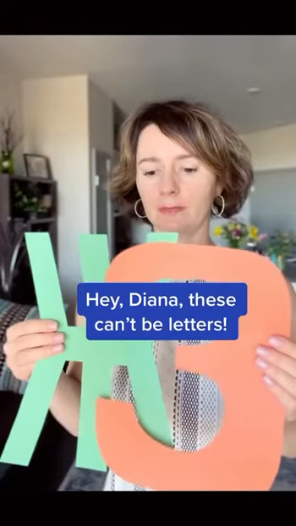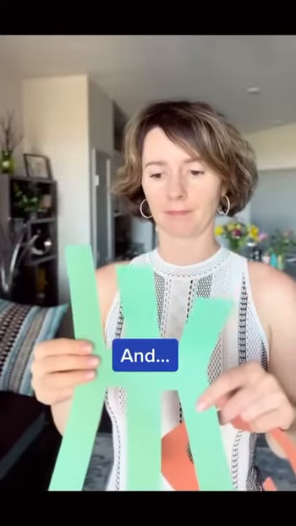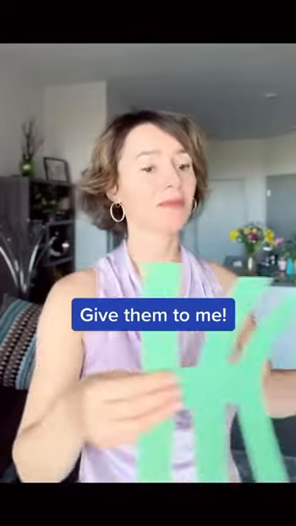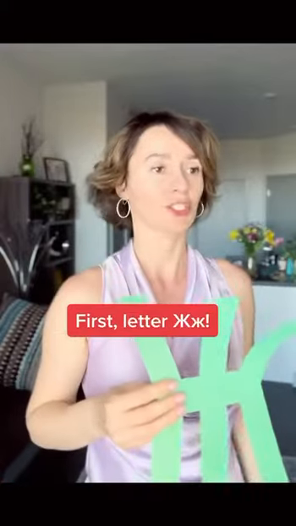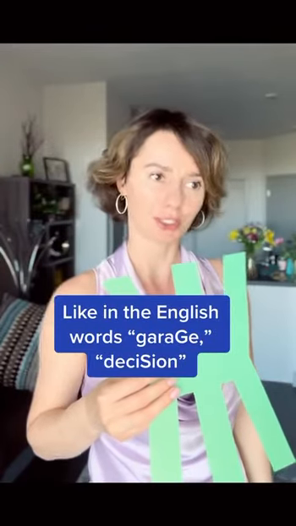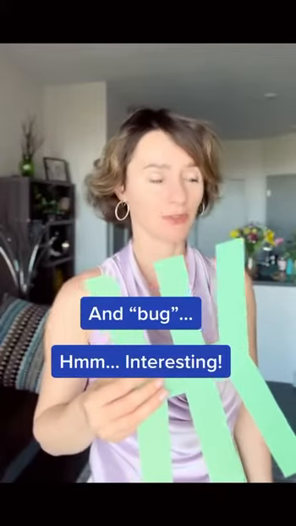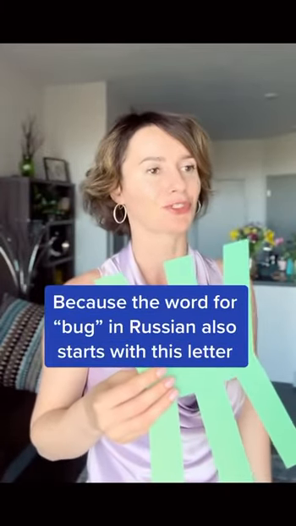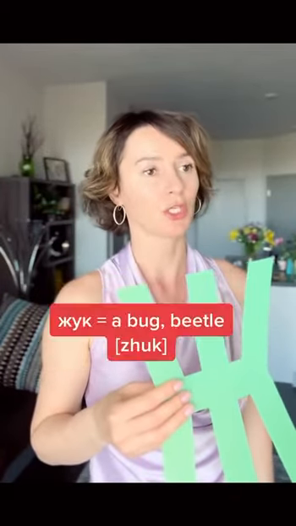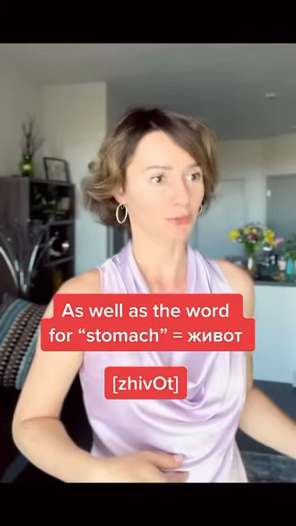Hey Diana, these cannot be letters. Number 3 and a bug. Give them to me. First letter Ж represents the sound zh, like in the English word garage. This is Ж. And bug, interesting, because the word for bug in Russian also starts with this letter, жук, as well as the word for stomach, живот.